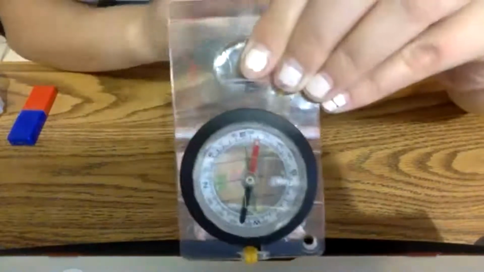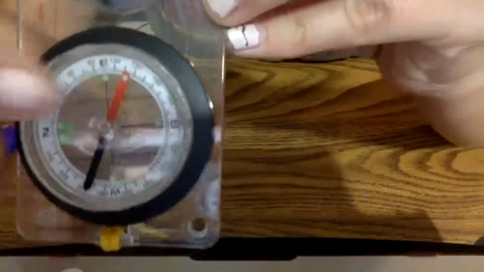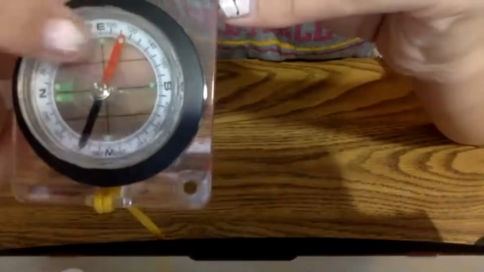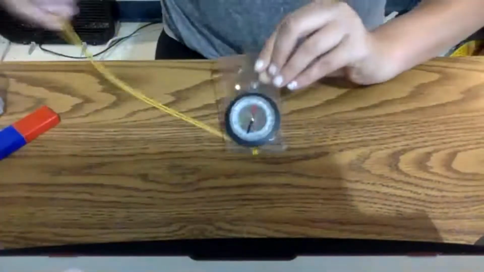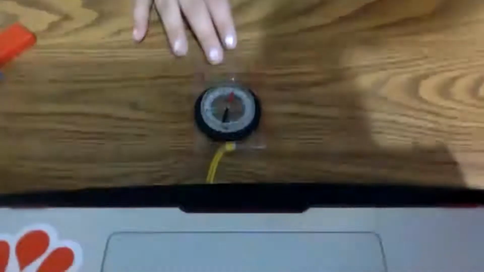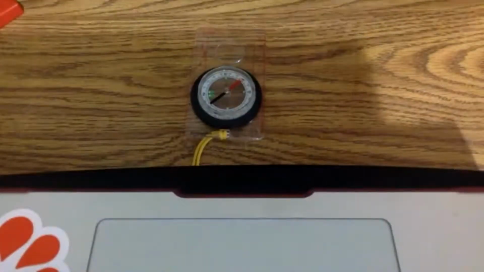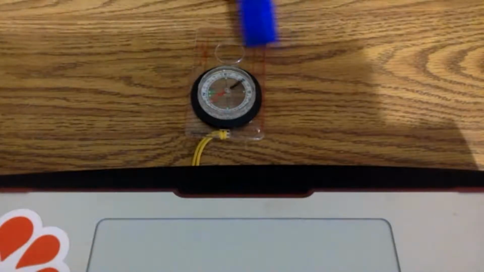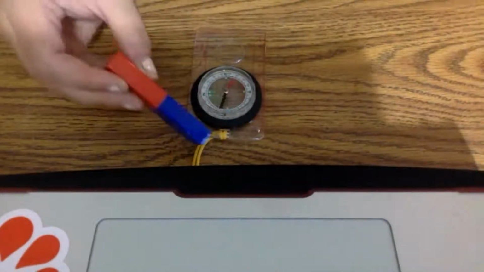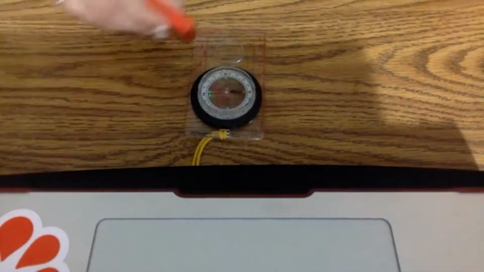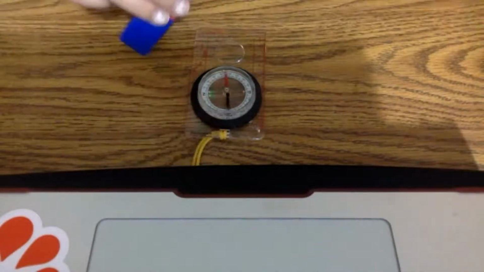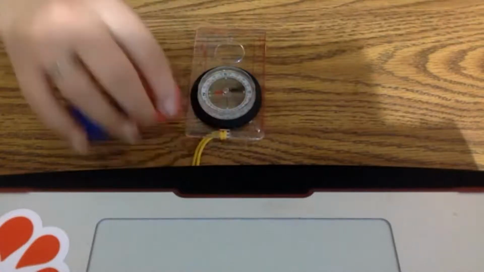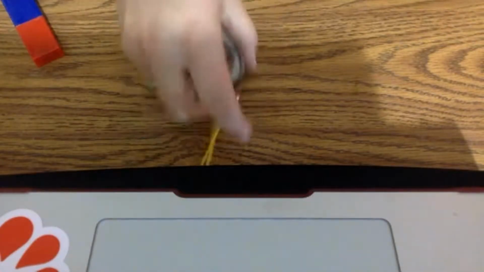I have a compass here, and I want you to focus on the red part of the arrow. There's a little dial in the middle, and half of it is red. When I bring my magnet close, I want you to pay attention to that red part of the arrow. I'm bringing my magnet near, and it's able to make the arrow move and turn without even touching it. If I flip it around, the arrow flips around. Interesting. So the compass is magnetic.